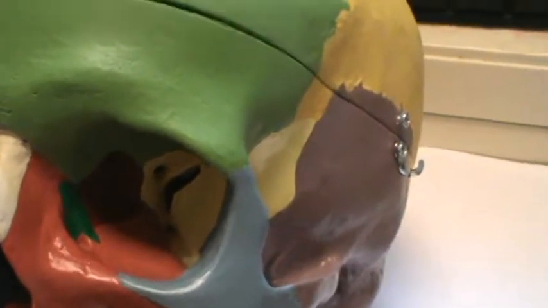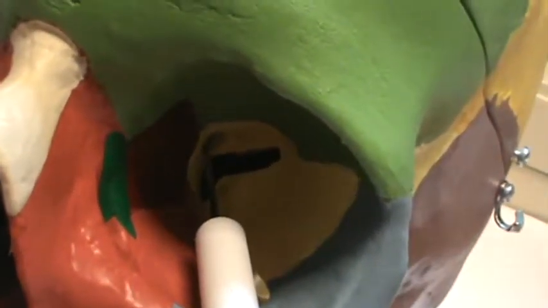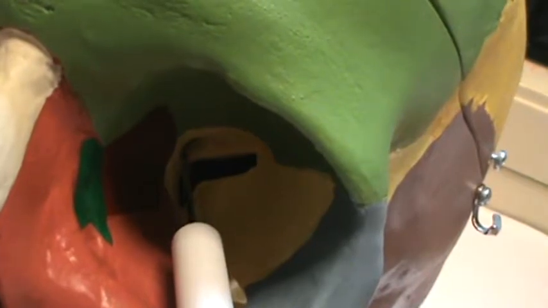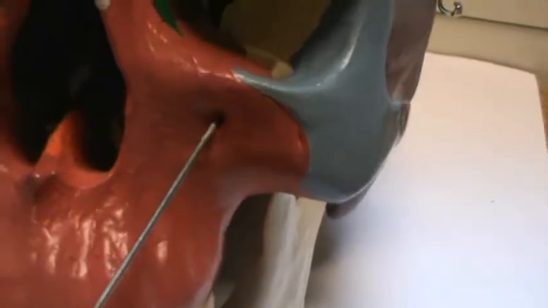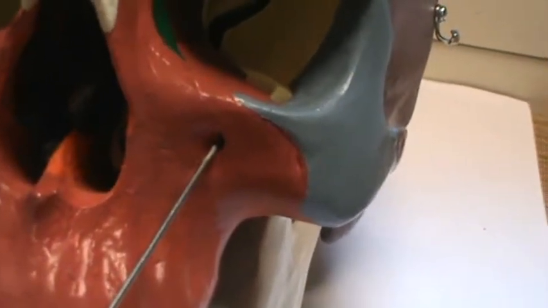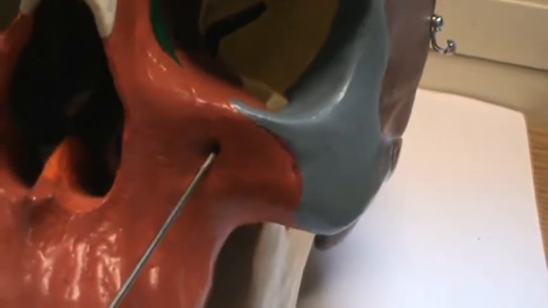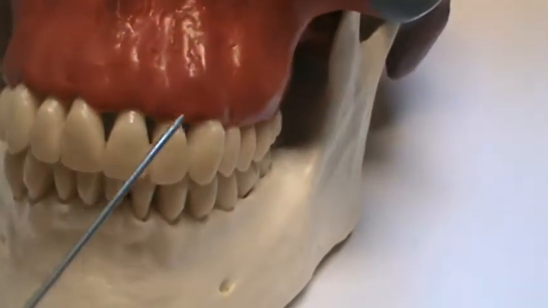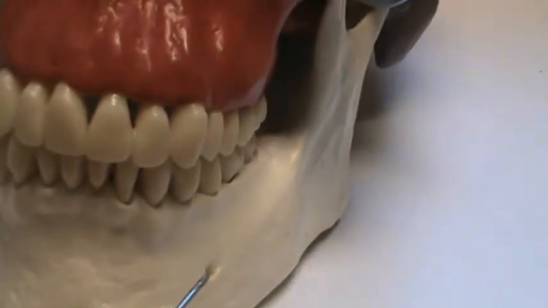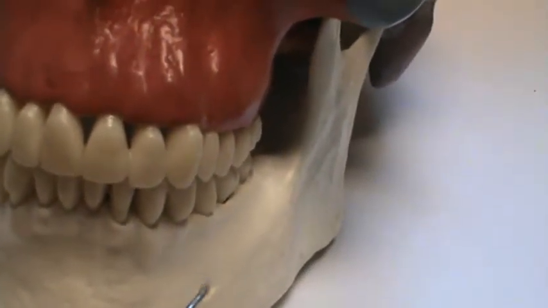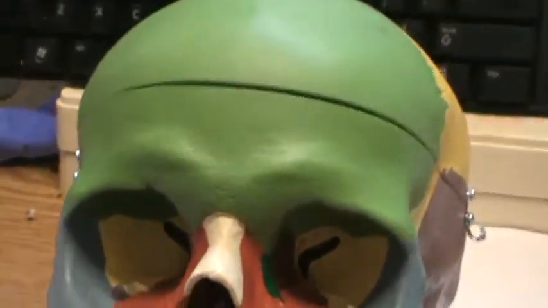Okay, and there, of course, way down inside there is a little tiny hole. So you can see where I'm pointing there. See way down inside there? That is the optic canal. Okay, now going down below, you can see another hole right there. And this is the infraorbital foramen. Okay. We also have down here the mental foramen. See the wonderful little hole right there? Great. Okay, so let's continue on.